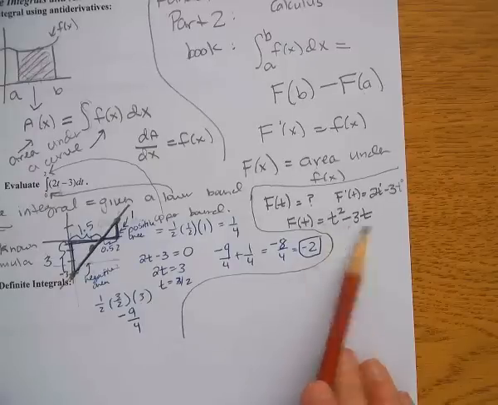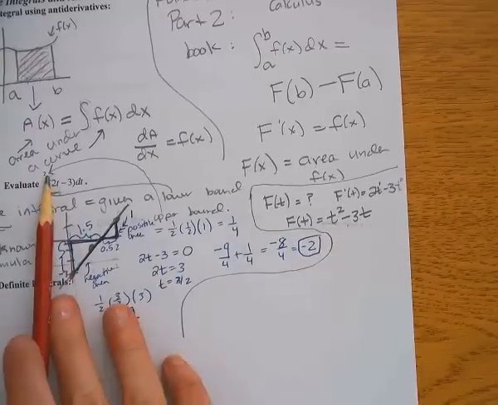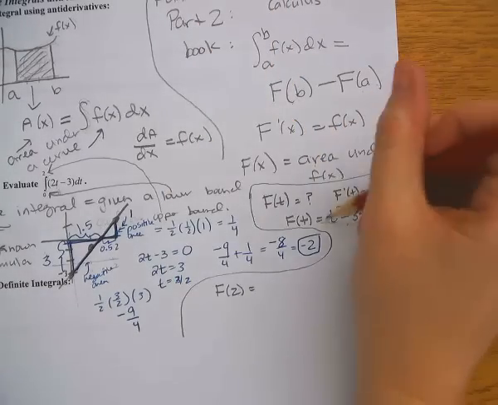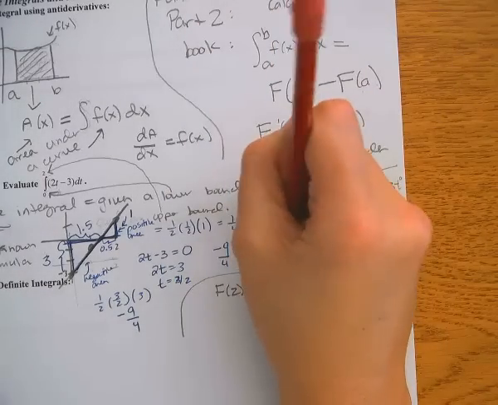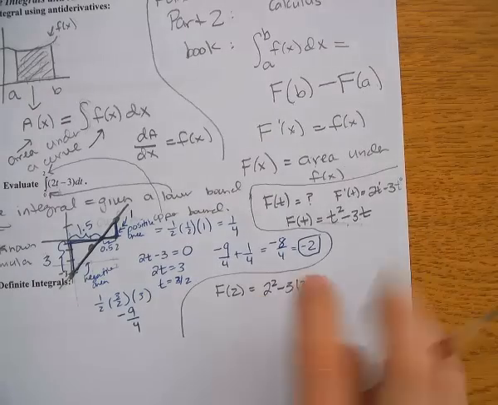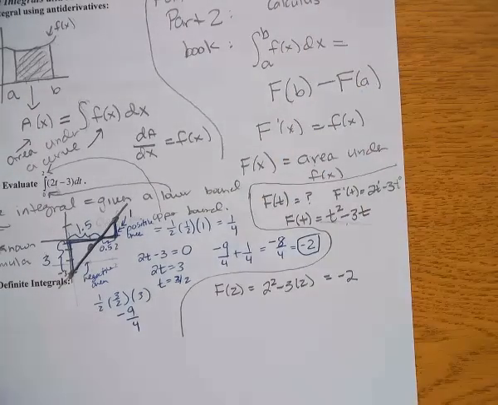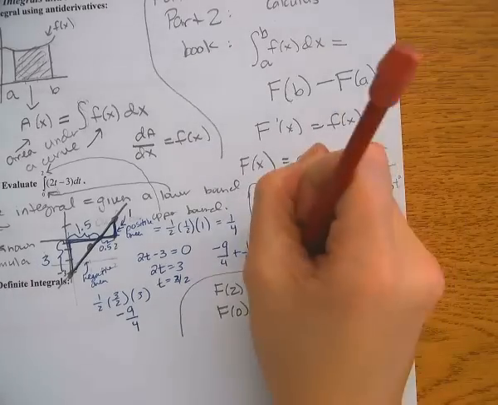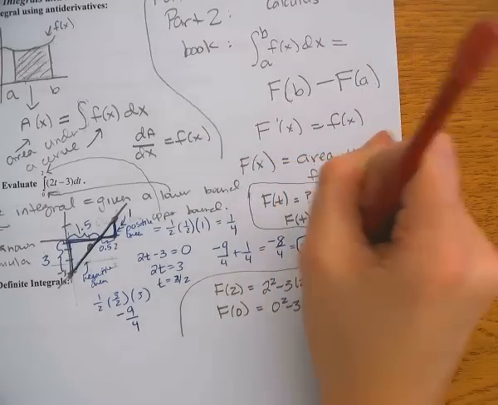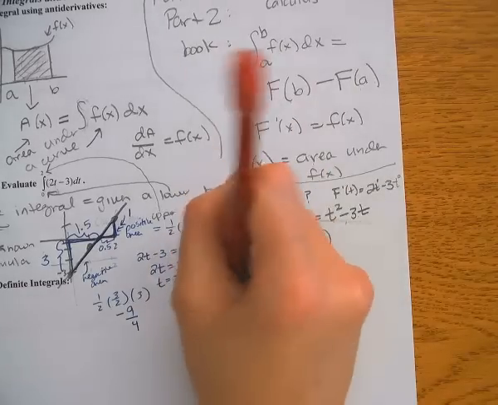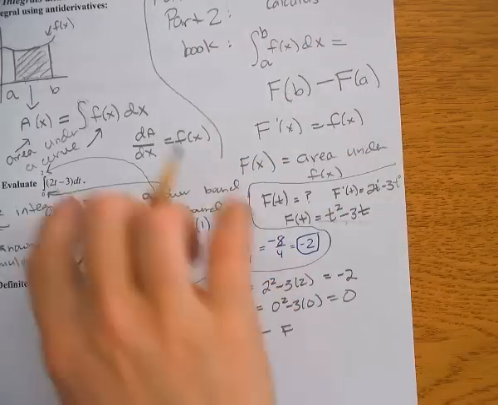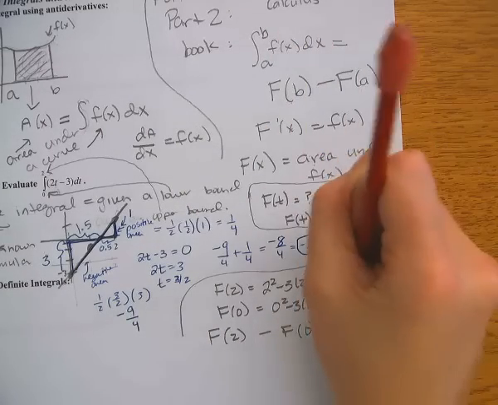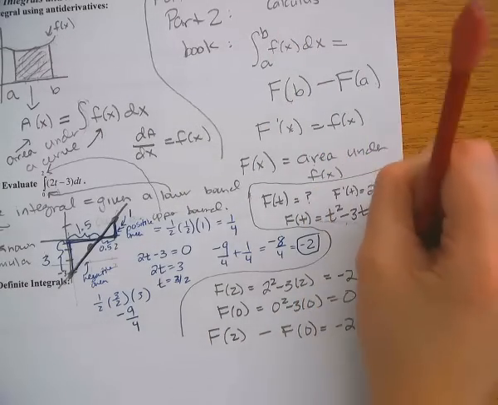But then I have to evaluate this at 2, so I'd have to find capital F of 2, which is the antiderivative evaluated at 2. So that gives me 4 minus 6, which is negative 2. And then I'd have to evaluate it at 0, which gives me 0 squared minus 3 times 0, which is 0. And then I would have to take the difference between F evaluated at the upper bound minus F evaluated at the lower bound, which would be negative 2 minus 0, which would be negative 2.